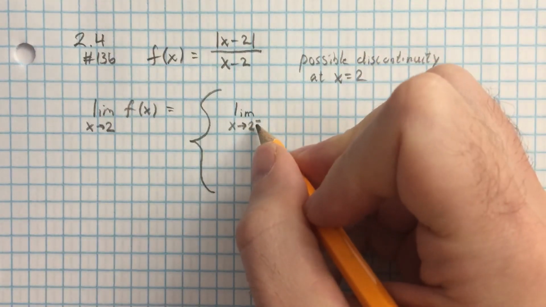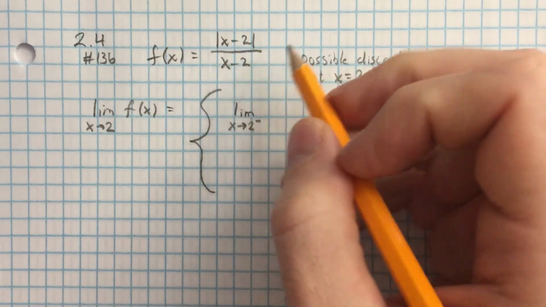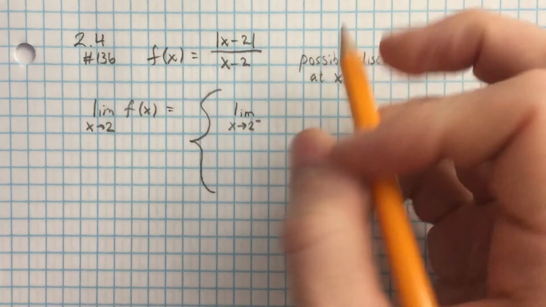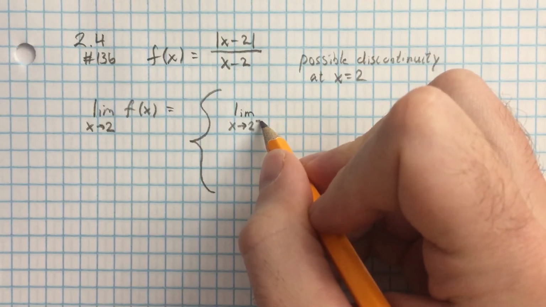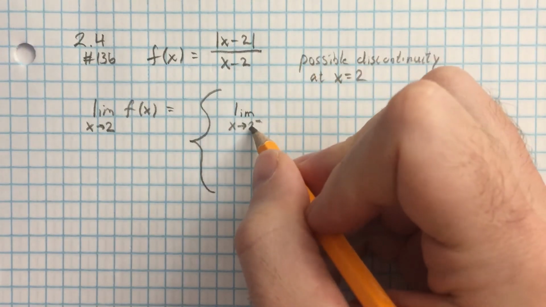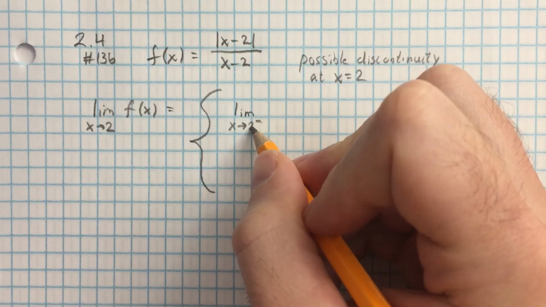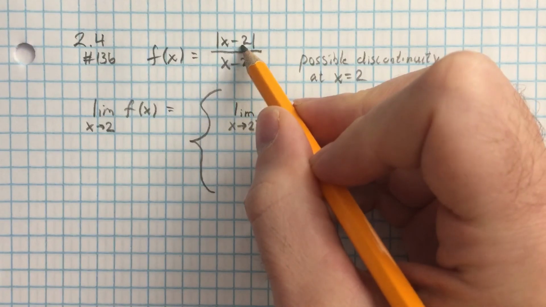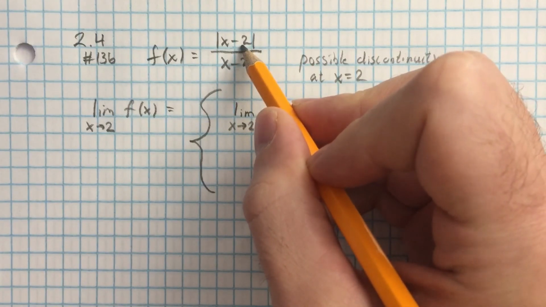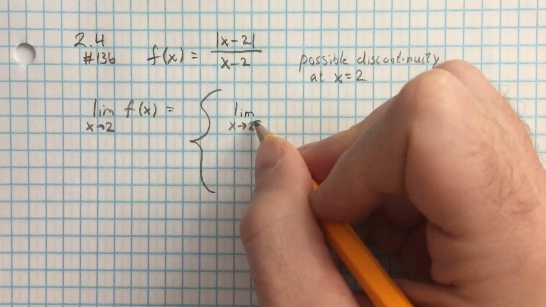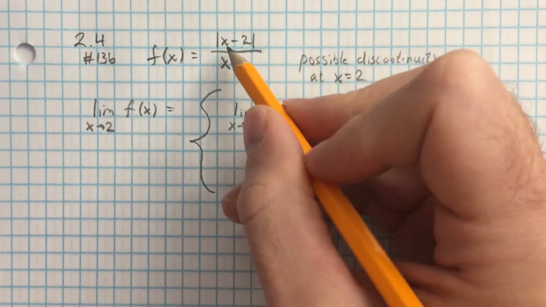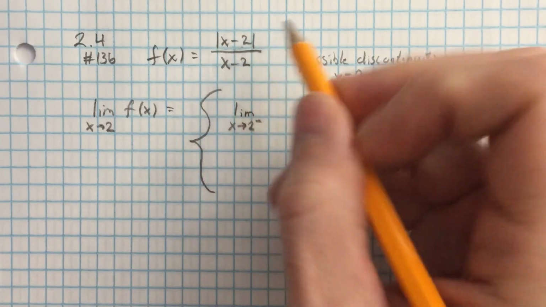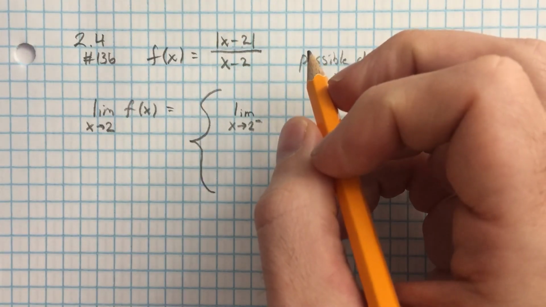As x approaches 2 from the left, what is our function? Well, it's this one, but I want to rid myself of the absolute value wherever possible. So as I approach 2 from the left, that means I'm at values which are not quite as positive as positive 2. They're below 2, like 1.999 or something like that. When I subtract 2 from that, I'm going to get a negative number. So as long as I'm approaching 2 from the left, the total argument to the magnitude function, the x minus 2, will be negative.